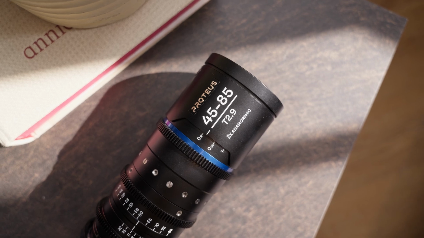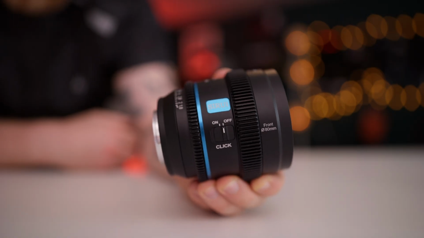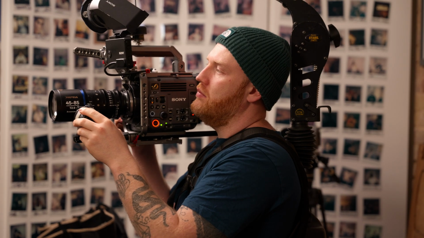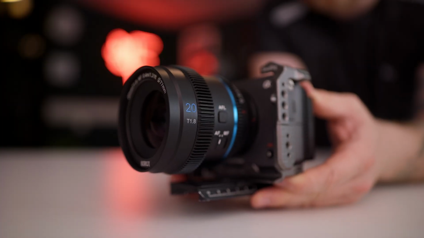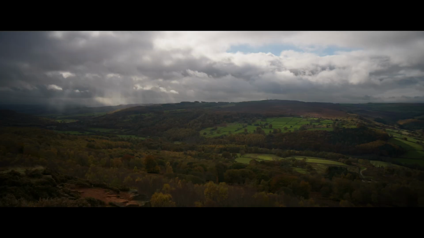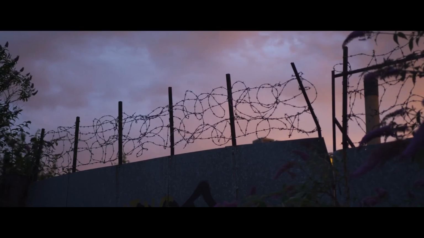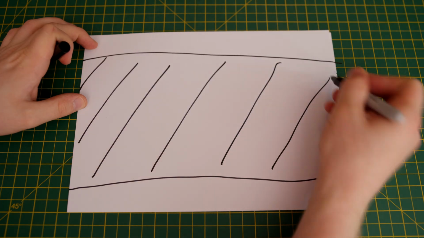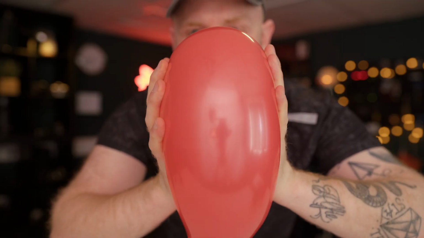Zoom anamorphic lenses, AF anamorphic lenses, they are all here. But are they actually any good? With 2 decades of experience and hands-on testing the latest anamorphic lenses, I am about to deep dive in and the results might just surprise you.